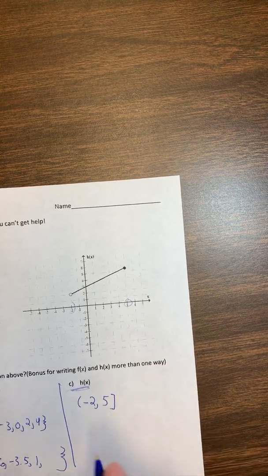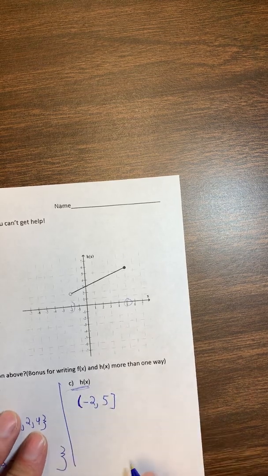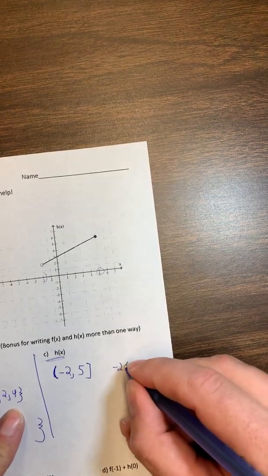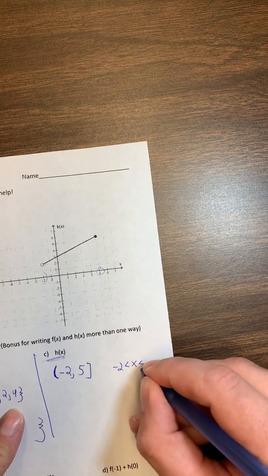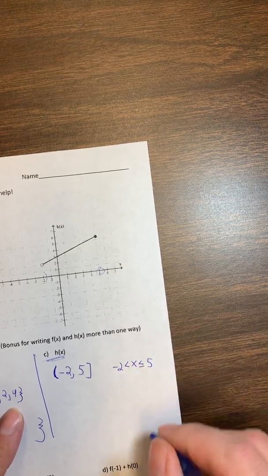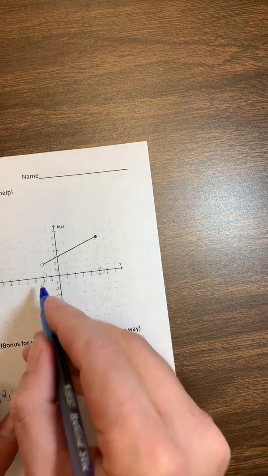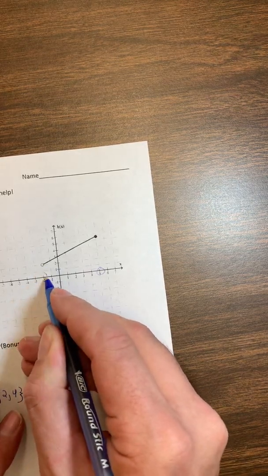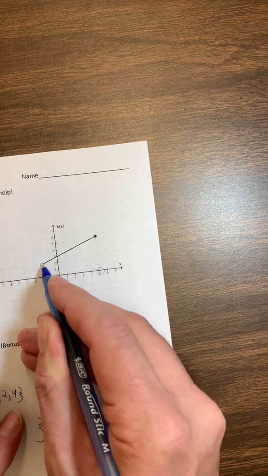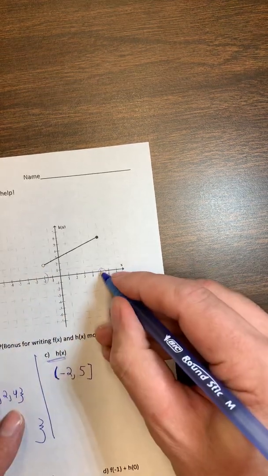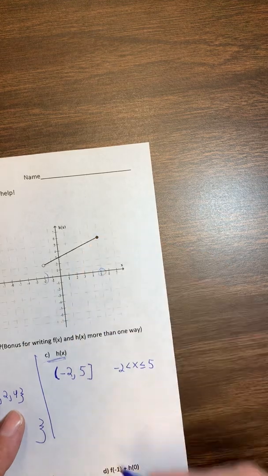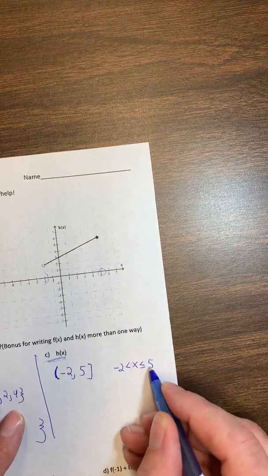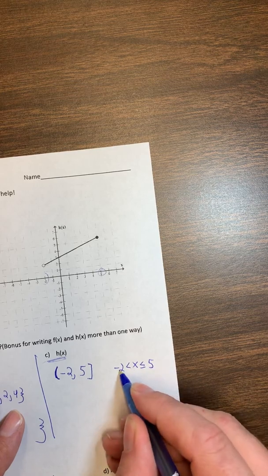bracket. And you might want to think about this for a second. Why did we do this? Well, this says the same thing as -2 less than x less than or equal to 5. And you'll notice that x cannot equal -2 because when x is -2, there's a blank circle. That means there isn't a value that comes out for -2. On the other hand, when we put in 5, there is a y value that comes out. And so x can equal 5, but x cannot equal -2.